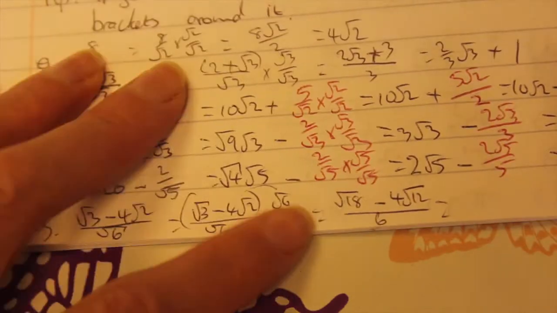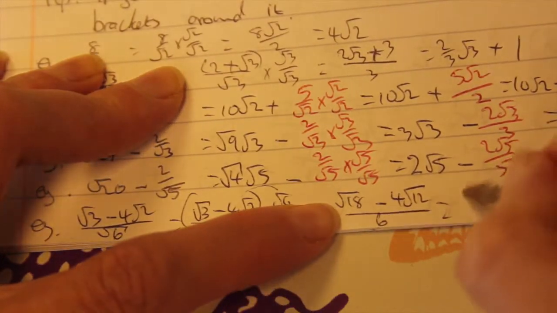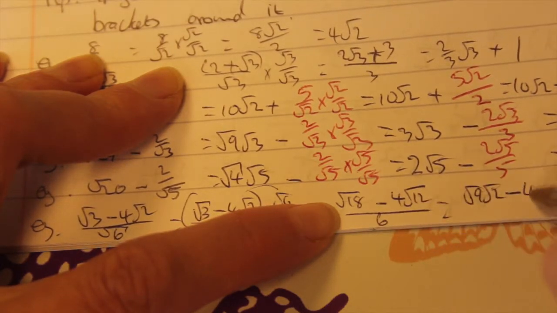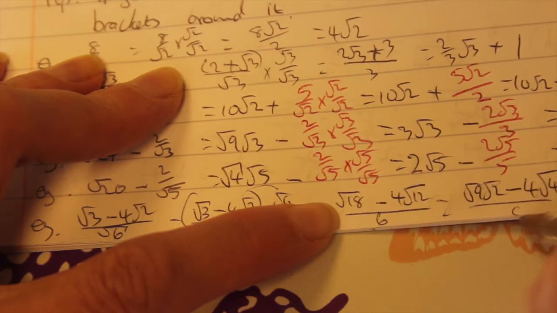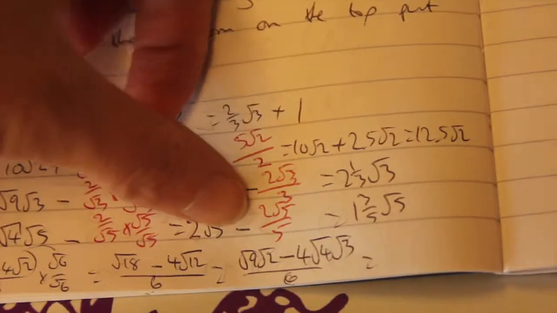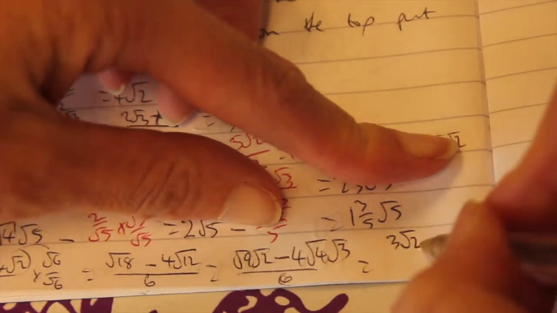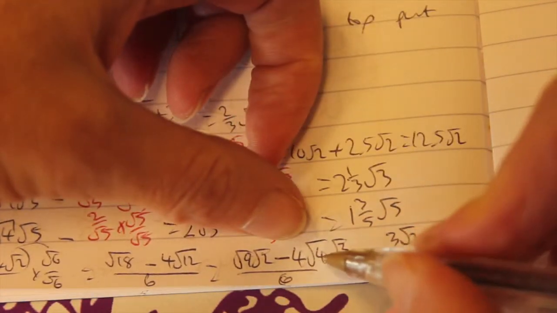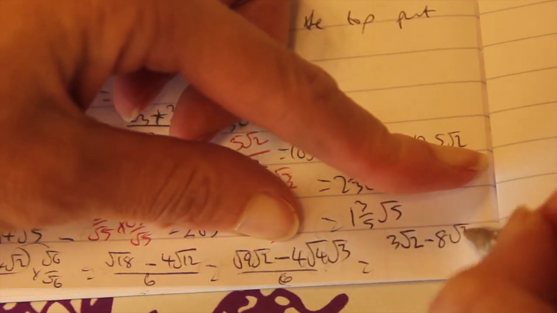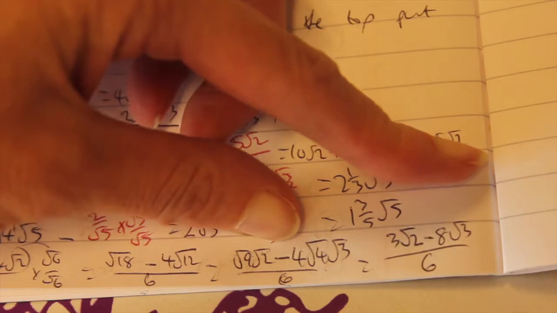Now that one breaks down into a 9 and a 2, so root 9 root 2 minus 4. 12 breaks into a 4 and a 3 over 6, and that tidies up. Root 9 is 3 root 2 minus 4 times root 4 is 2, so 4 times 2 is 8 root 3 all over 6.